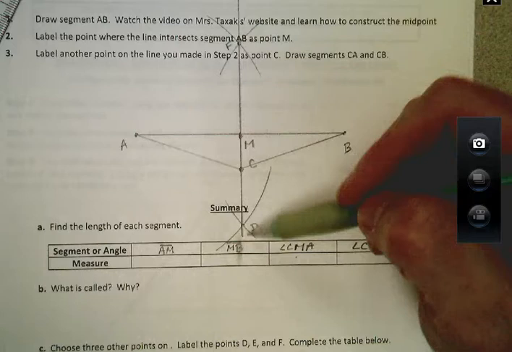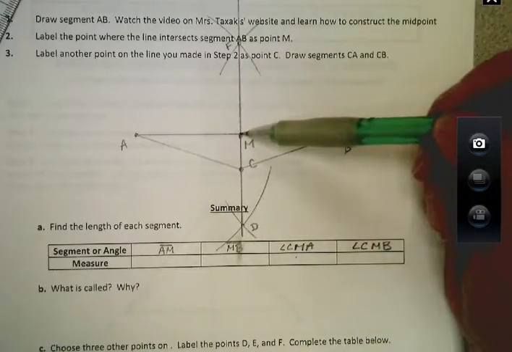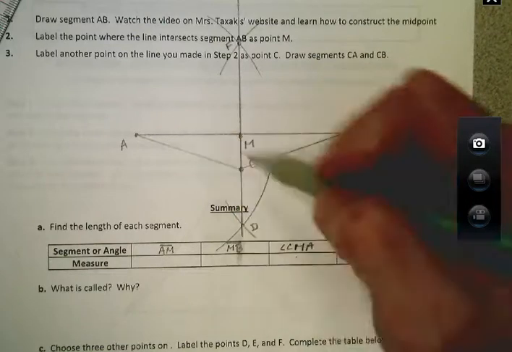So if this is in fact the perpendicular bisector, think about what would have to be true about AM and MB, and also about angle CMA and CMB.